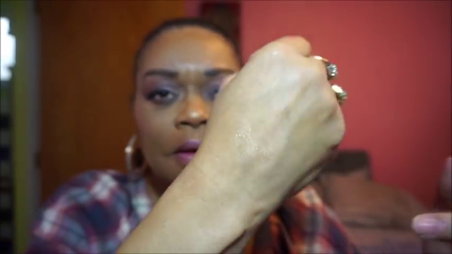It looks like that, and it swatches like this. Oh, you can't even see it. Well, on my skin tone, I can see it. My hand is lighter than my face, but it looks pretty. It's really pretty.